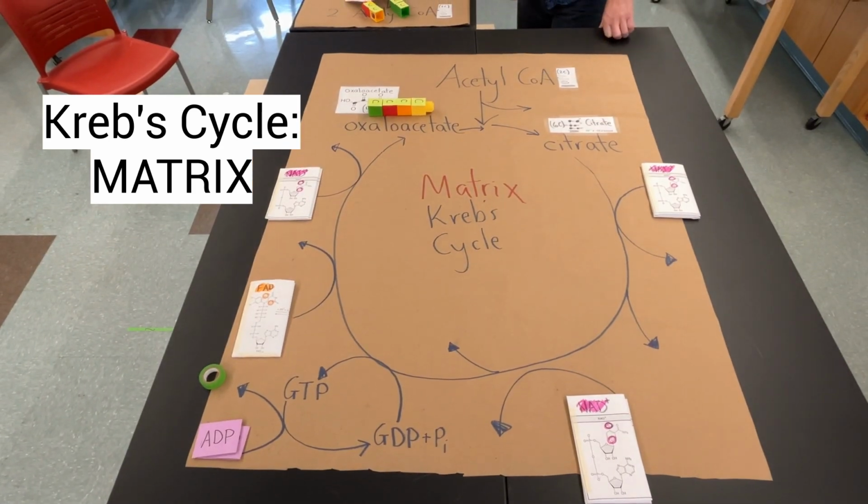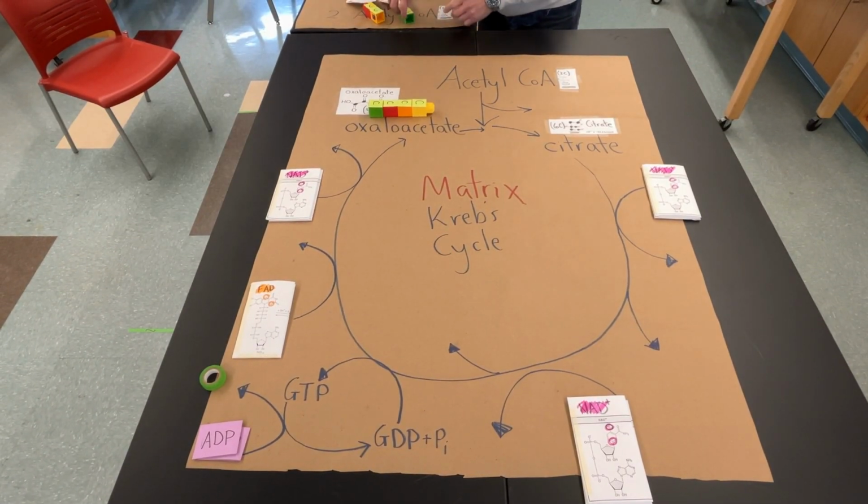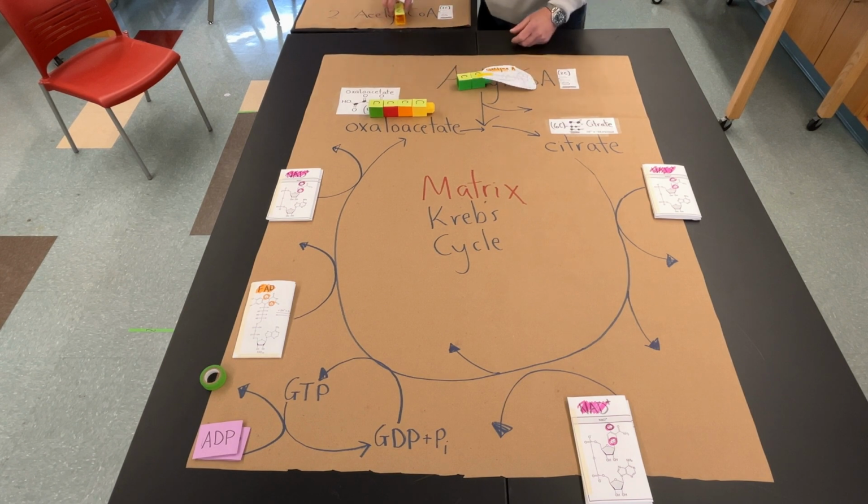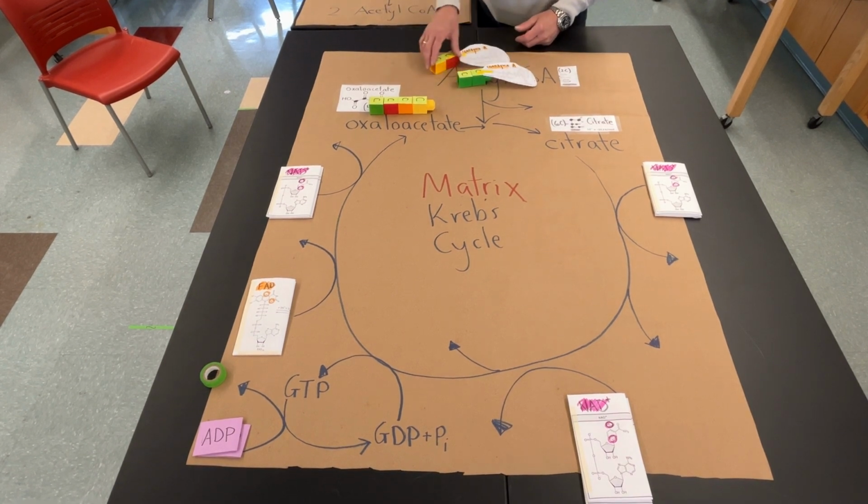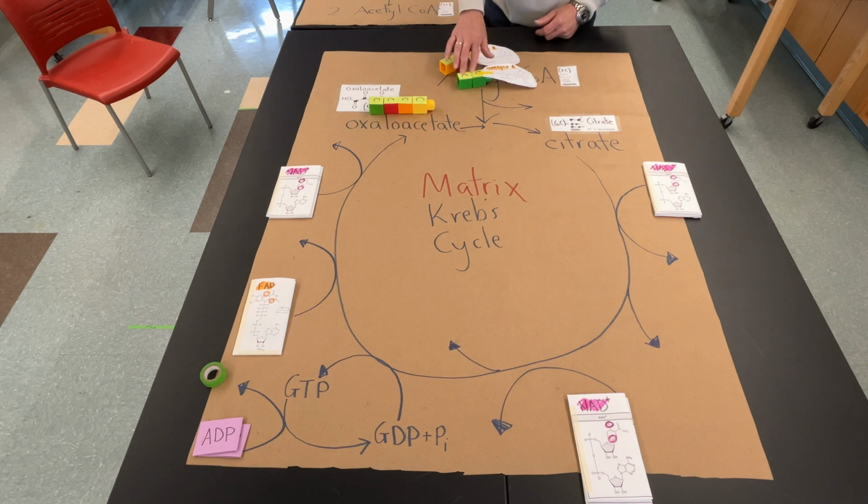So still in the matrix. Hopefully you can see this. Here comes, this is a single file thing again, kind of like one at a time. We have 2, right, but we can only do one at a time. So let's use the first one first.